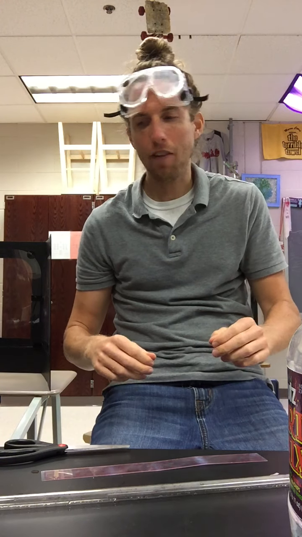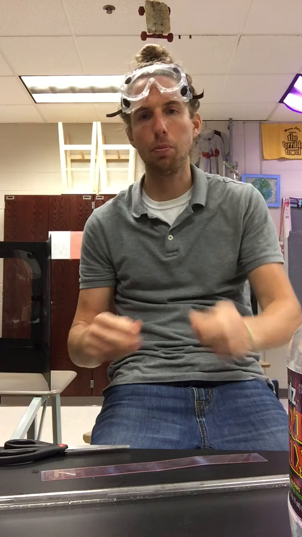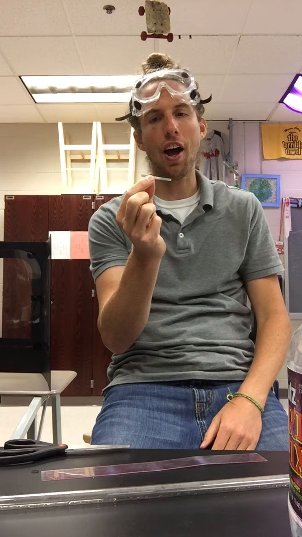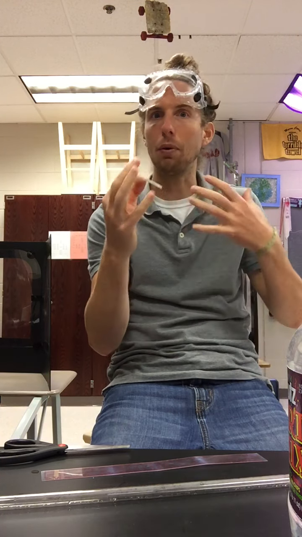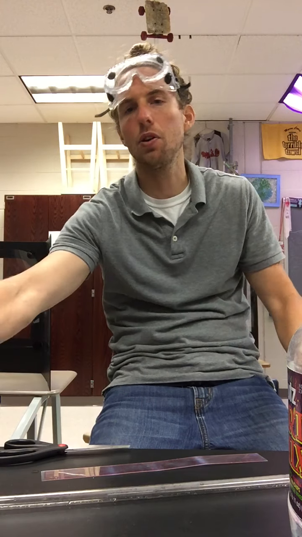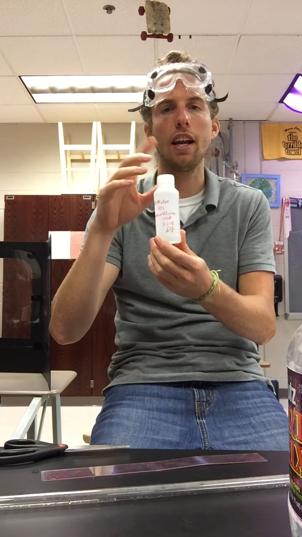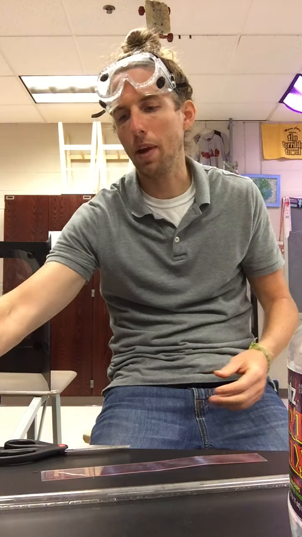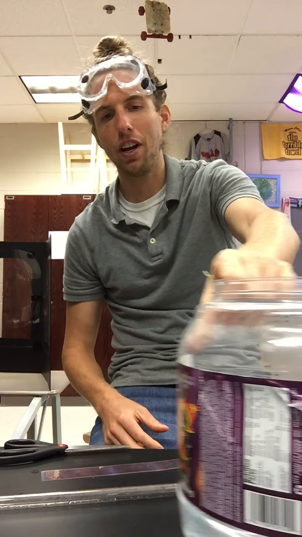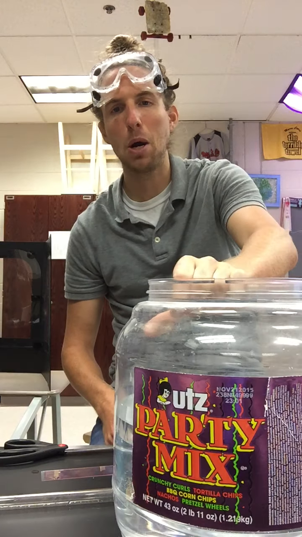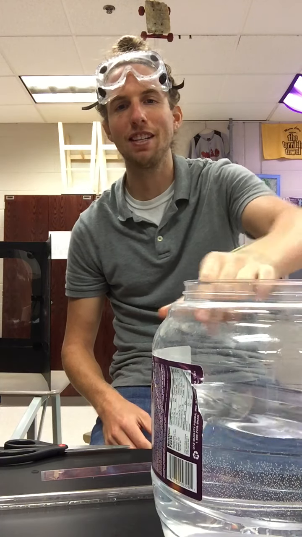So, I have myself a long strip of magnesium. This isn't that long, and we're going to use magnesium as one of the reactants in our chemical reaction today. The other thing we're going to use is 4 molar hydrochloric acid, HCl, 4 molar. And then we have a big tub over here that used to be some party mix. It's now just a big tub of water.